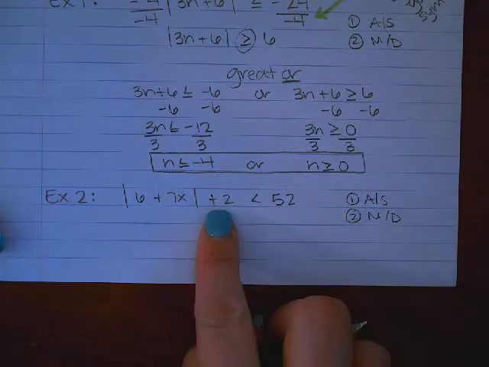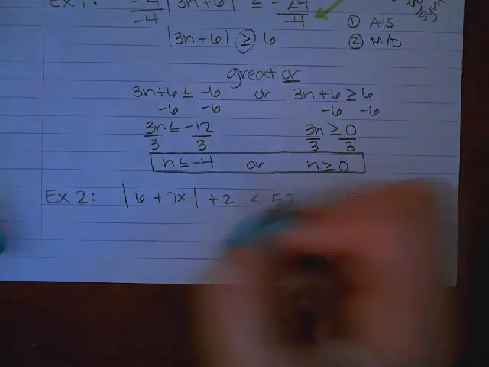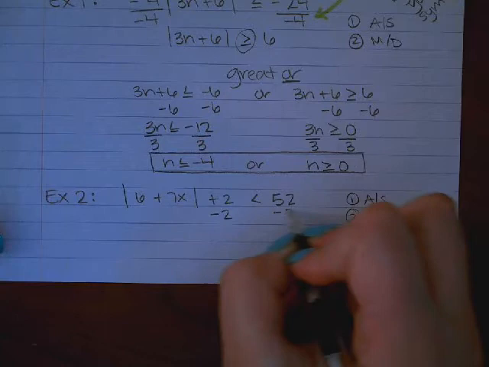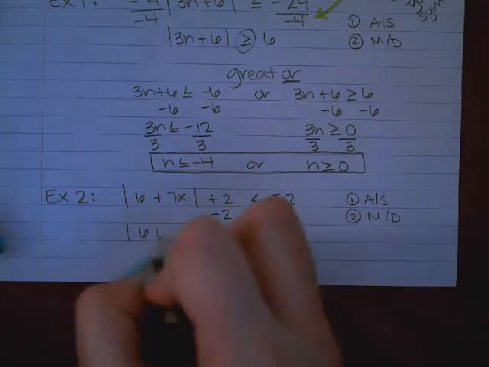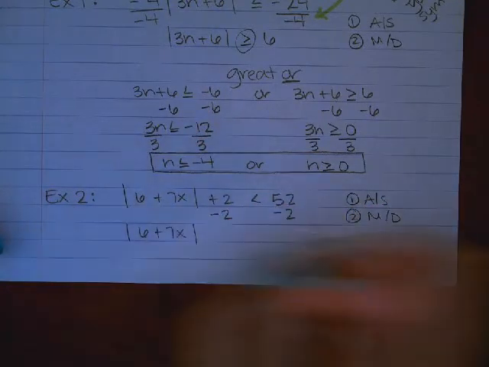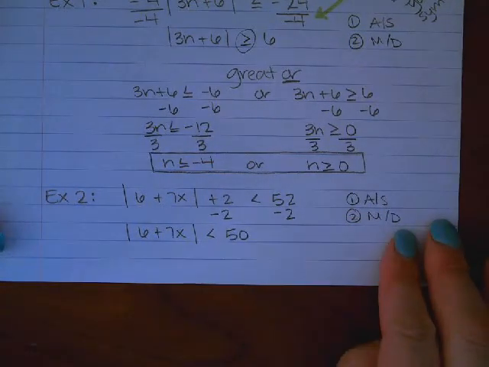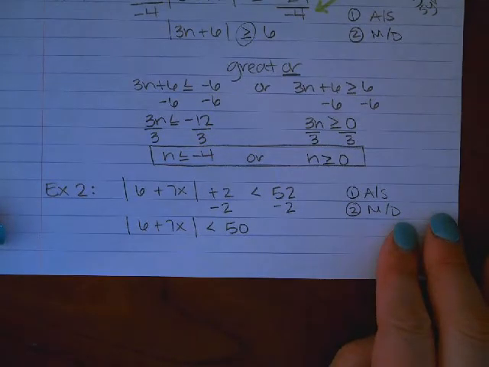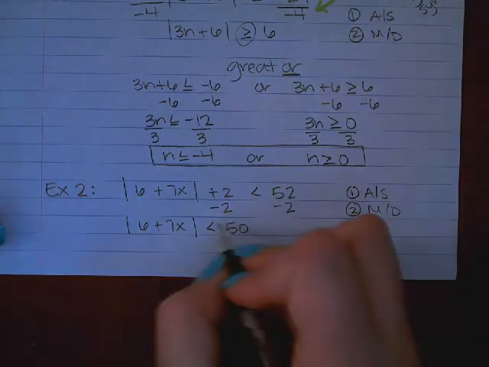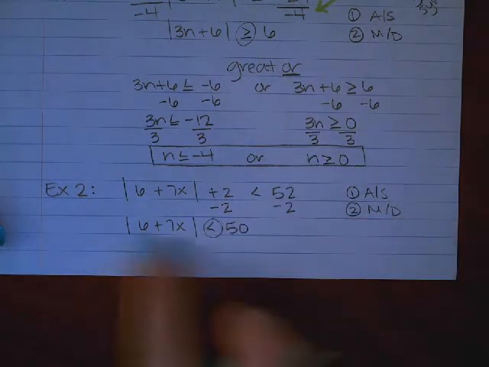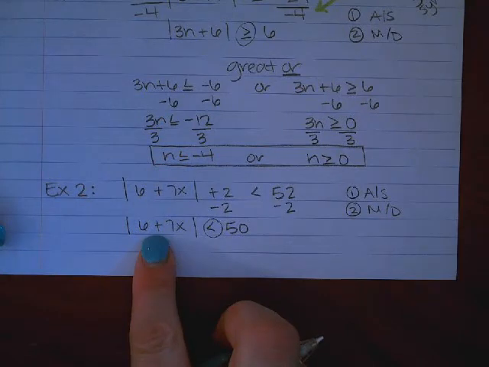I can see that there's a plus 2 onto the end there, so I can subtract 2. All right, and here when I look at my symbol, my absolute value is all alone, so this is the time when I start looking at my symbol.